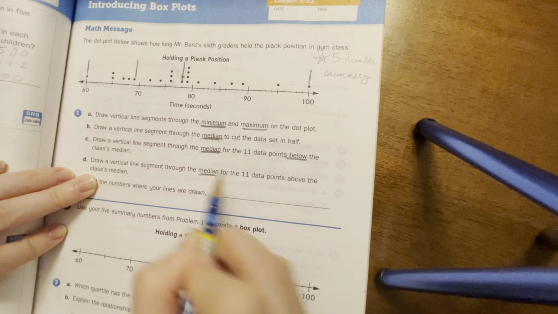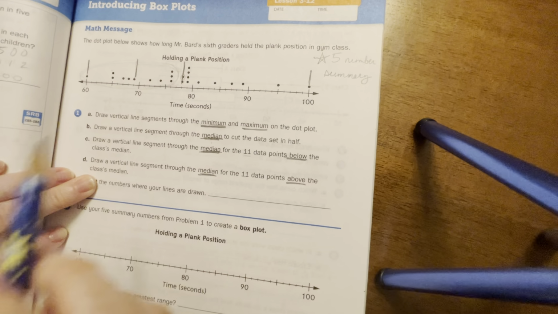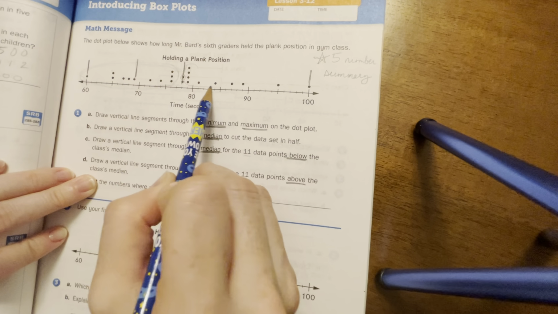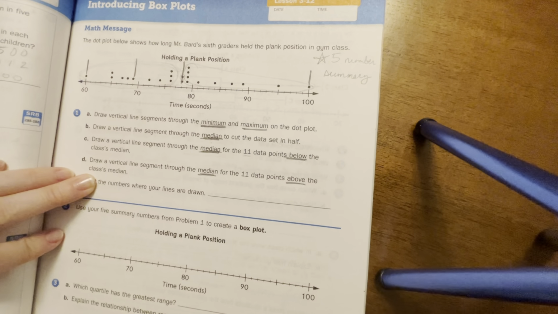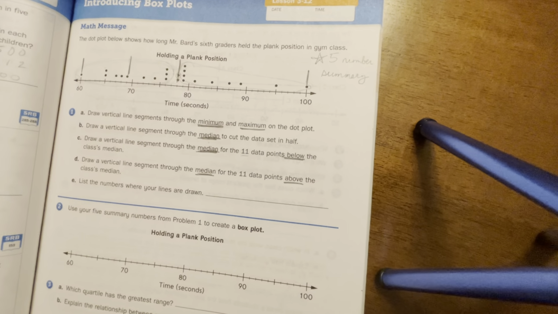So the median above. So that's these data points now. Take a second, find the median of our upper portion.